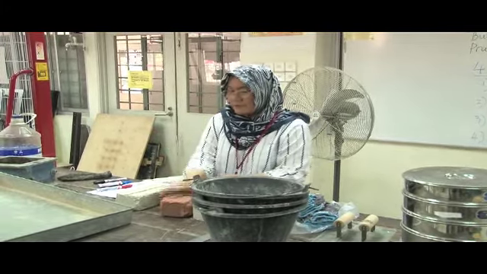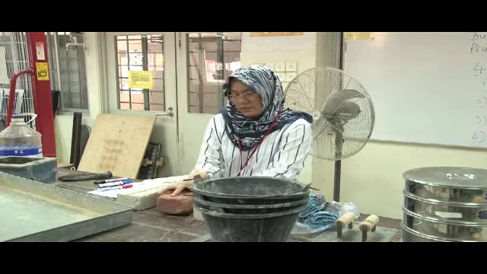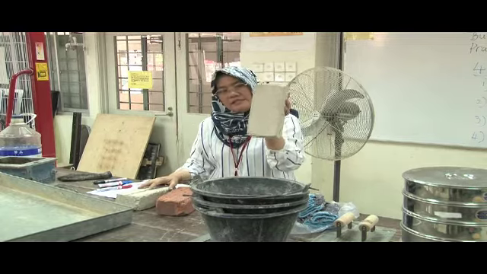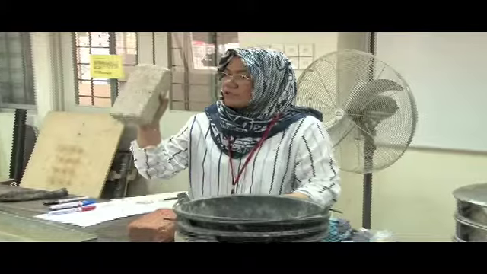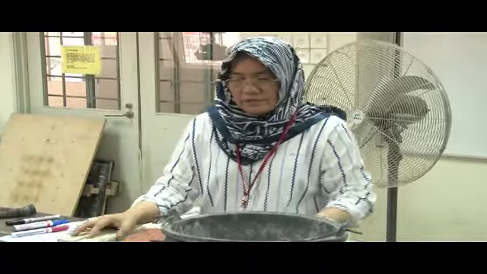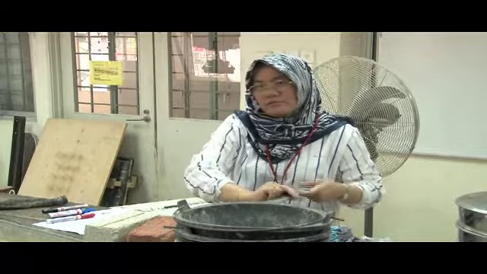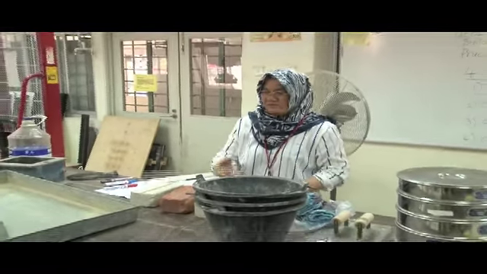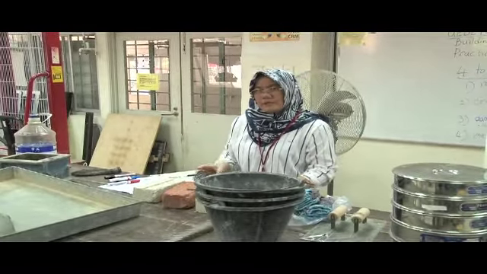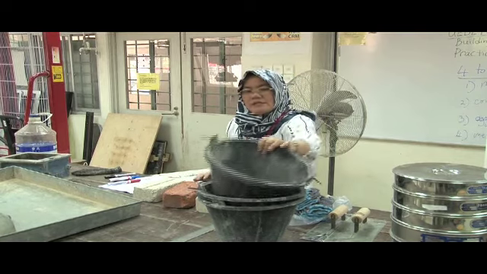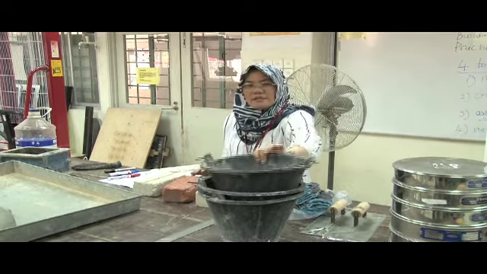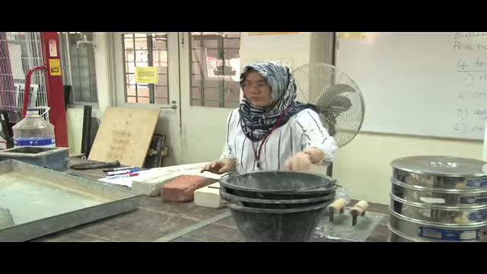This is a clay brick, this is a calcium silica, and this is a concrete brick. You'll be using a lot of rulers to measure. This is a big ruler, and there's also a small ruler for you. The buckets will be used to take the aggregates and other loose materials.